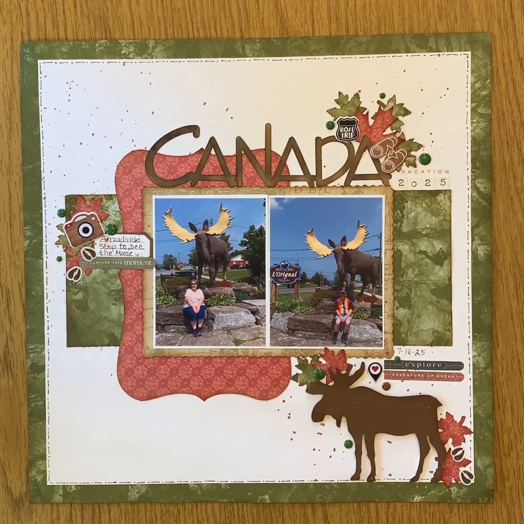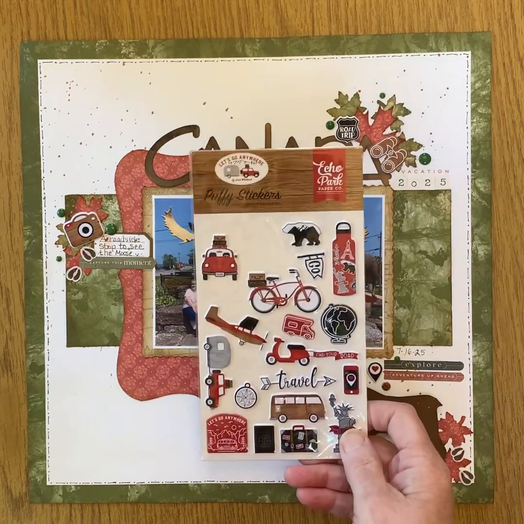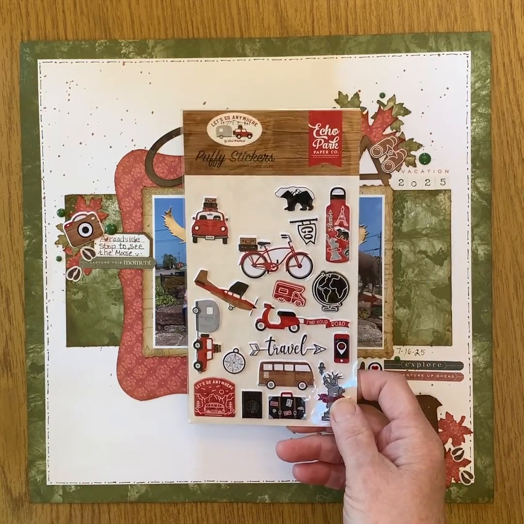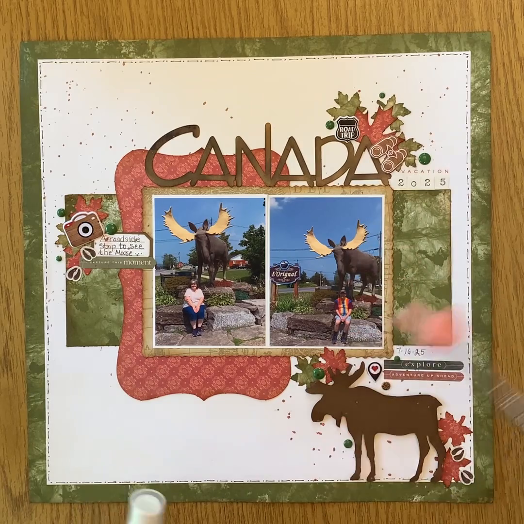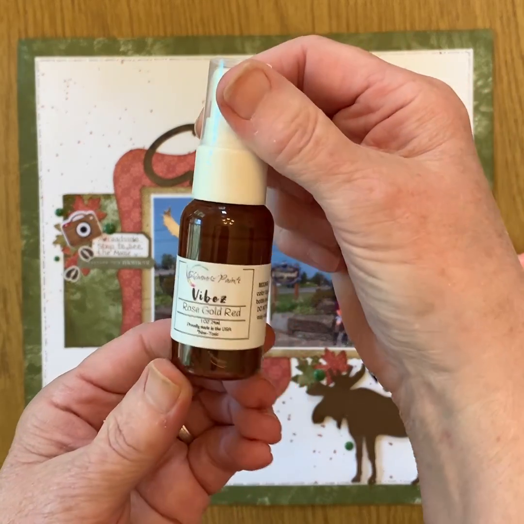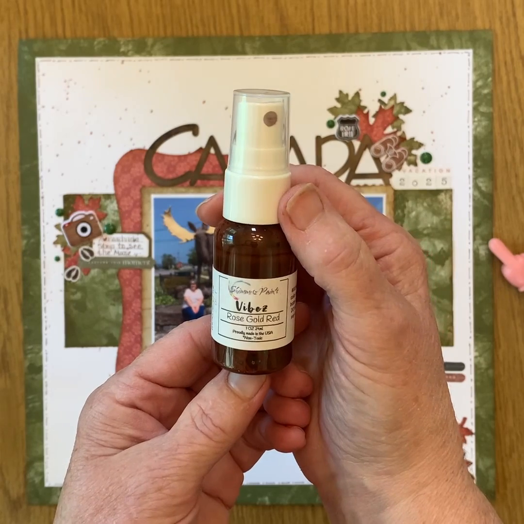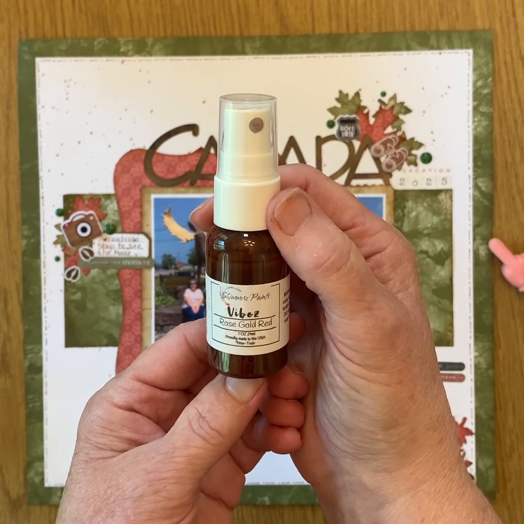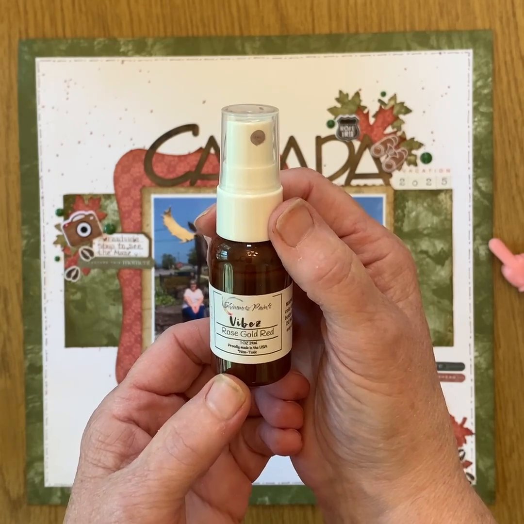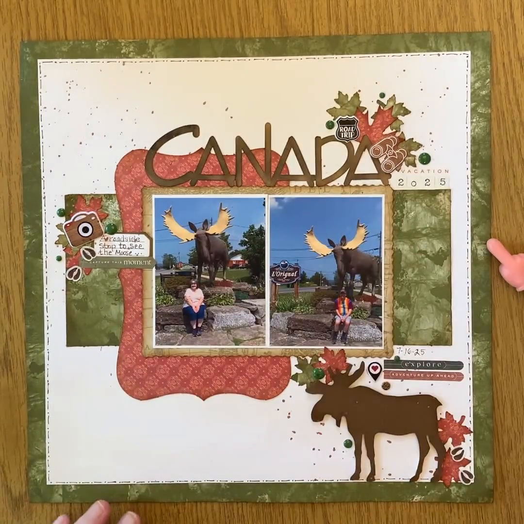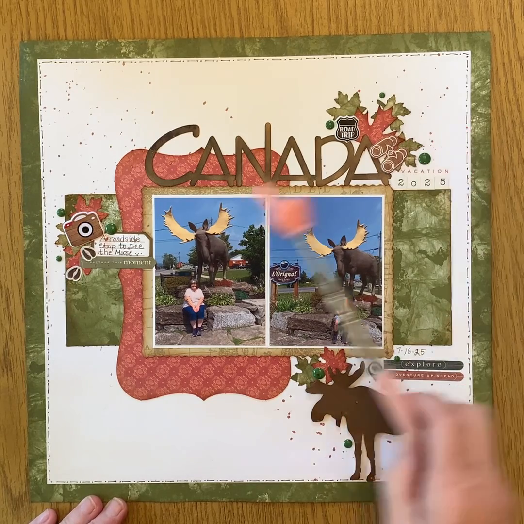My puffy stickers came from my Echo Park collection. Everything else was just kind of from my stash. And I also wanted to show you my splatters. I got brave and did some splatters with this Vibes Rose Gold Red. I wanted just a little bit of shimmer paints on here, and so that's what I have, Rose Gold Red, and that was the splatters that you see around all 3 clusters.